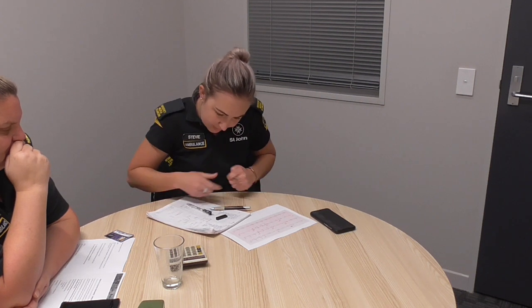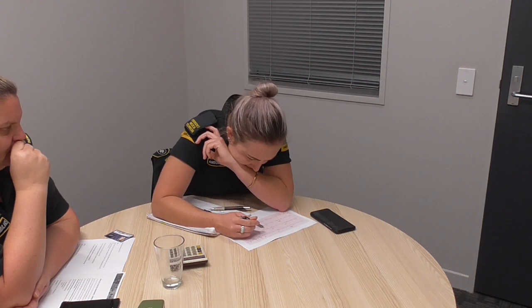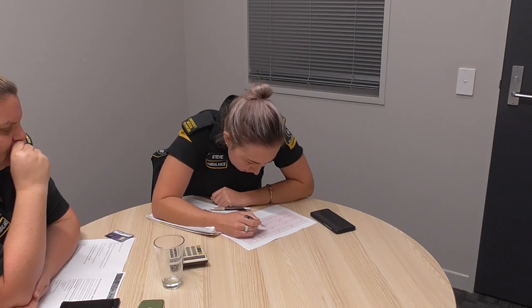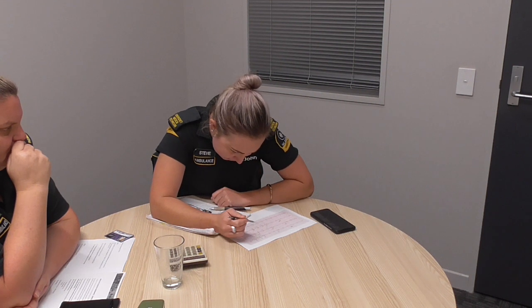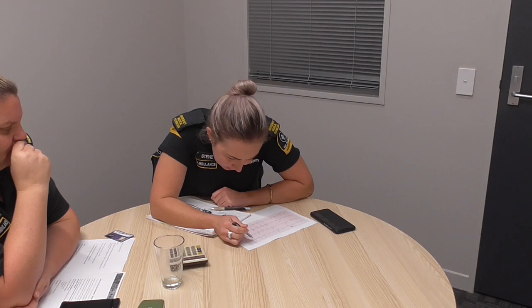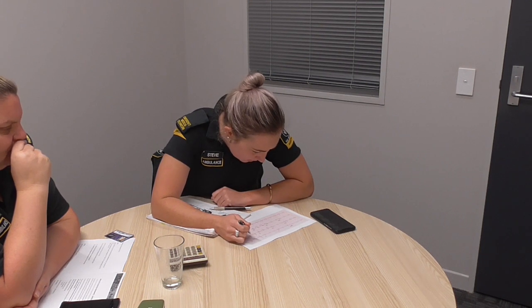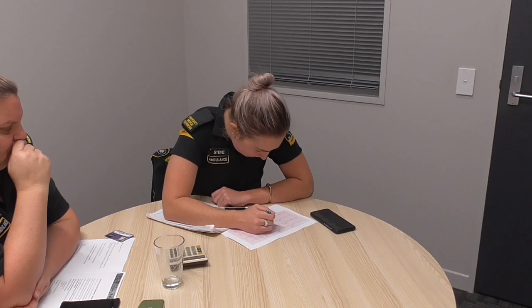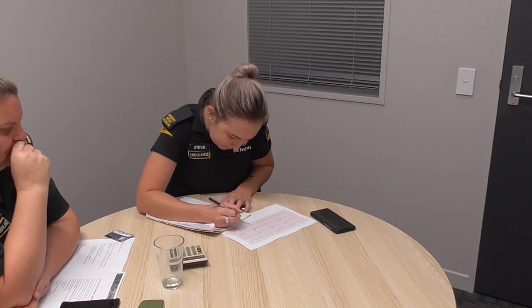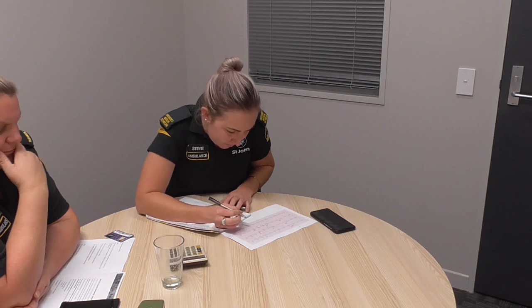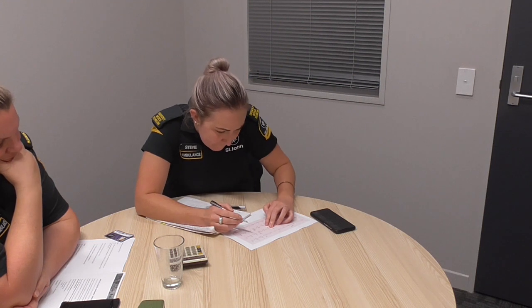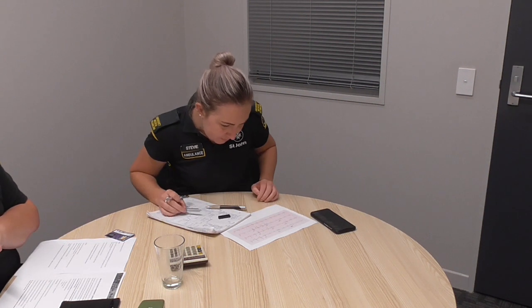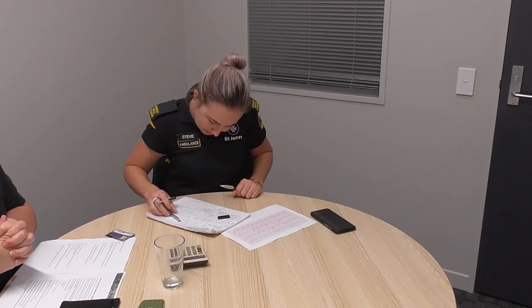ST segment, we've got elevation in V1, V2, V3, and depression in V4, aVR, and we can rule out the right bundle branch blocks.